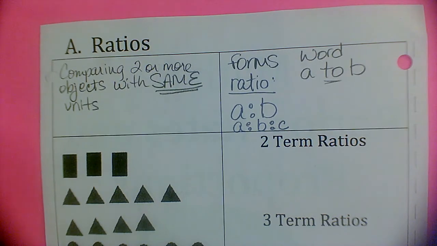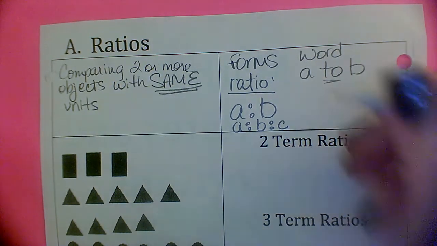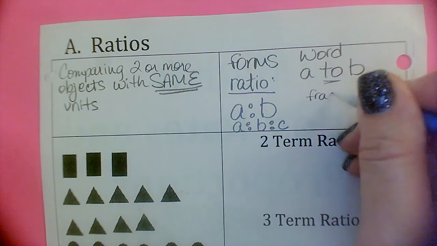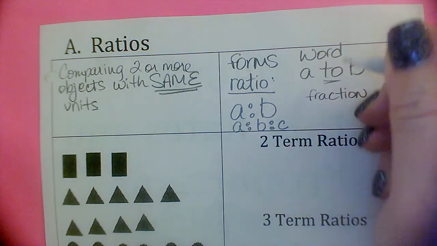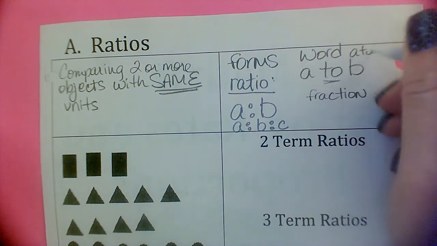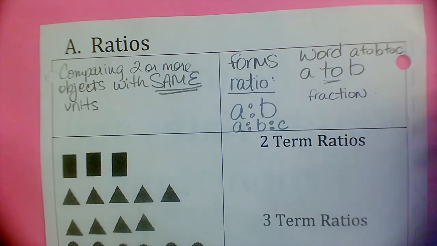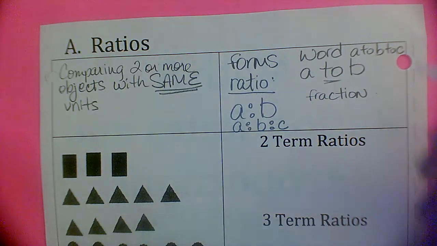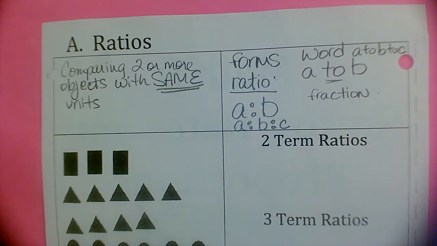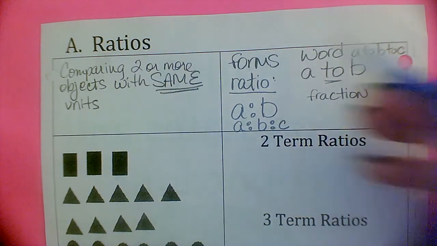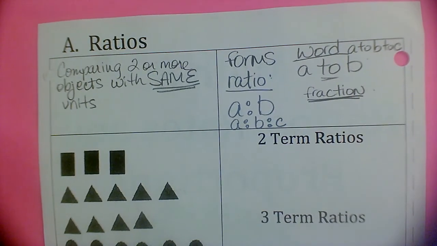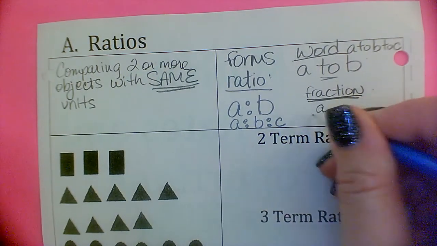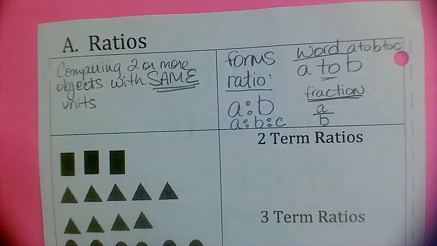It's a comparison, A to B. And then we have fraction form. I can have more than one term using the colon form and the word form, but fraction form, I can only write in that form.